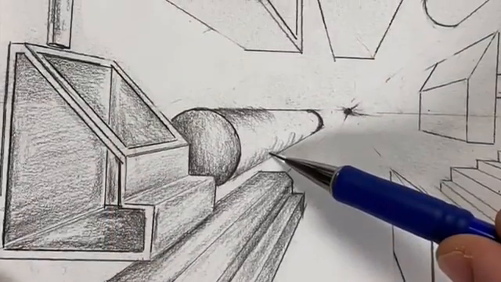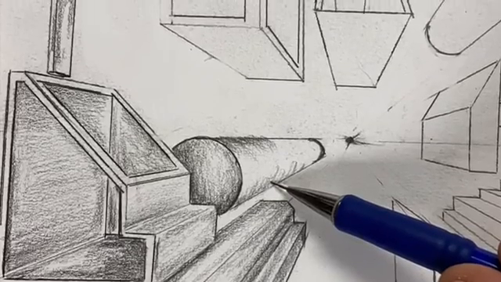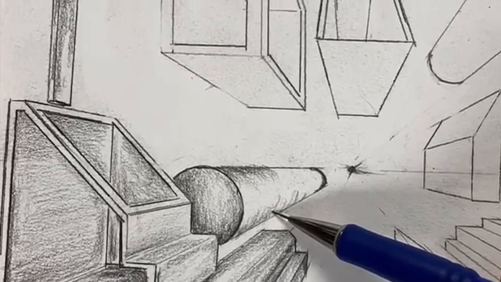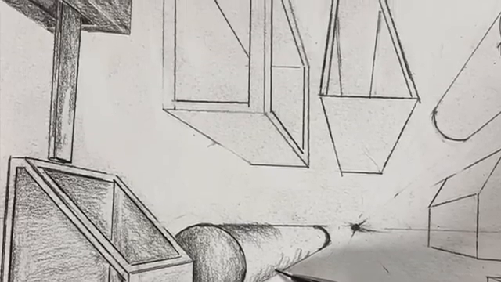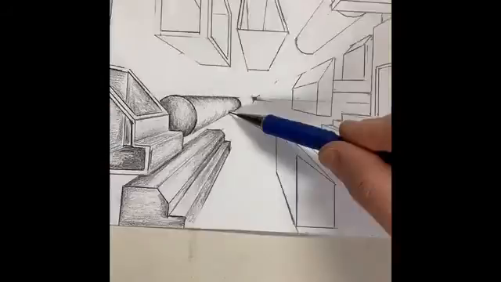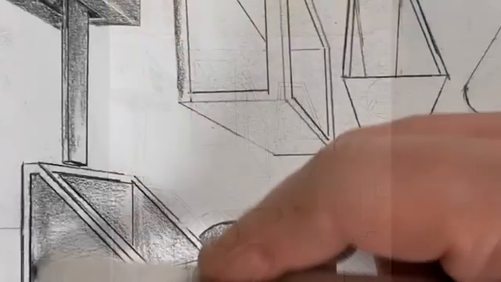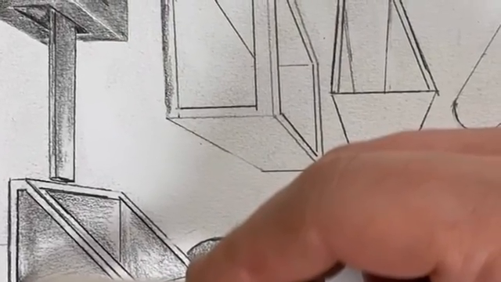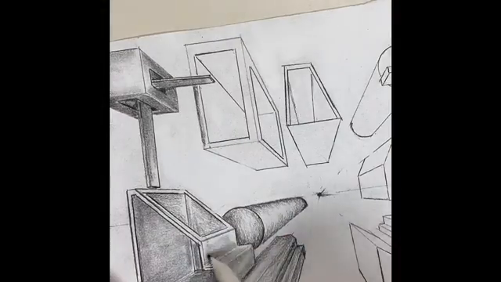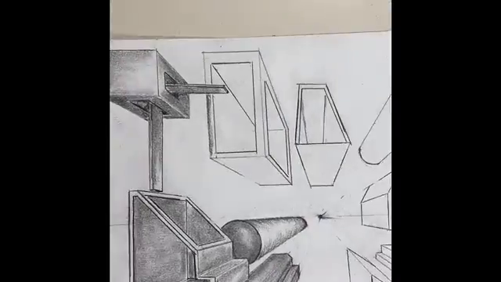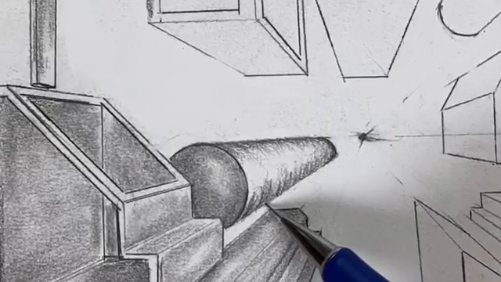Also, you can see that as I'm creating my cylinder, I have to make sure that I am following the form of that to make it become more in the round. Now I am creating my piece on a mixed media piece, so it has a little bit more texture. So this is why I'm coming in with a blending stump to create more solid shading.